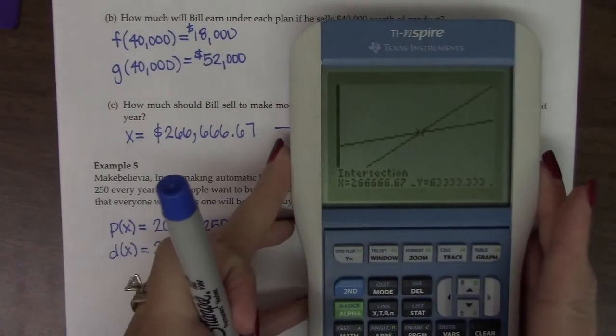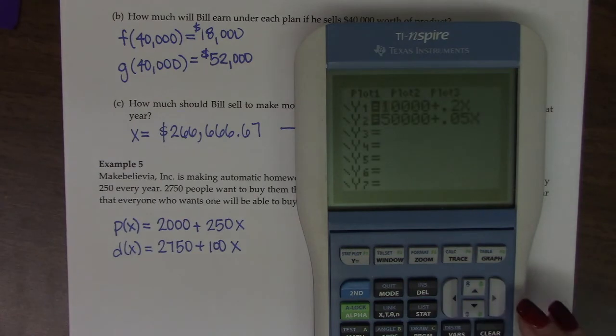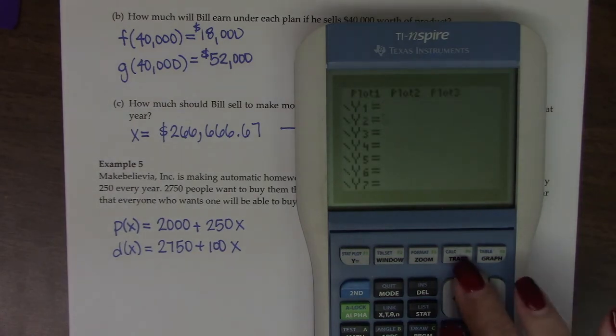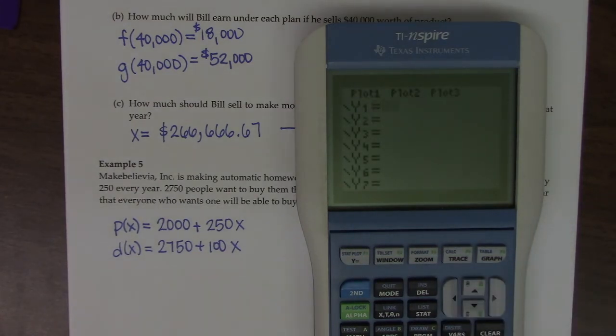So let's look at this. We're going to clear each of these out. We're going to put the production in first. So that's 2,000 plus 250x. Then we're going to put the demand in. So 2,750 plus 100x.